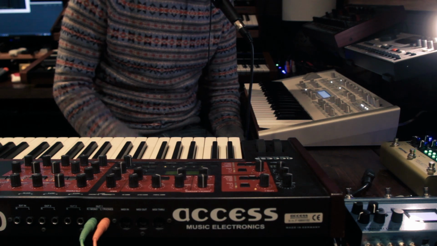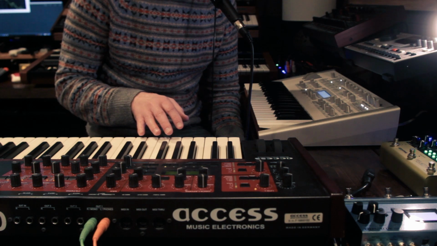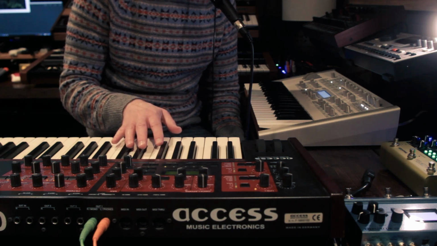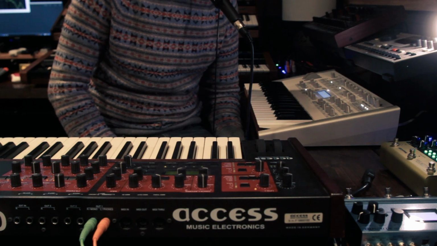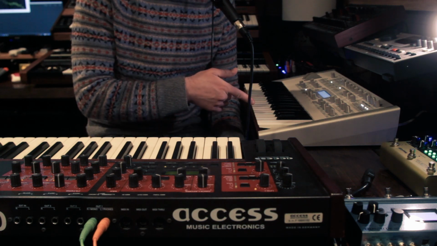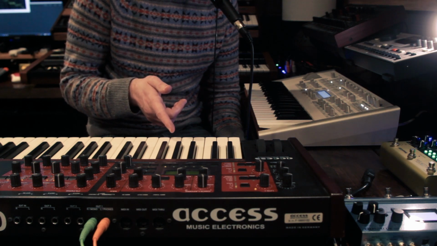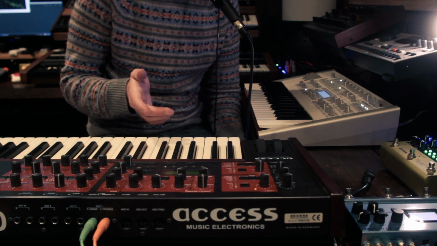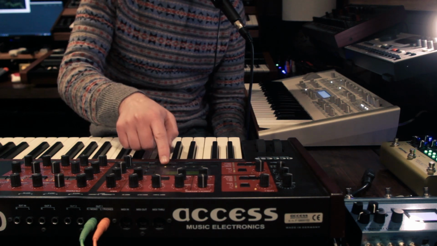I won't go into the specs of these because honestly, I don't really know. I have no idea how many voices the B has, and I have no idea how many voices the TI has. I think it's like 80 plus, and this has like 24. I don't know. I never really care about that sort of thing. Anyway, let's start with an initialized patch.